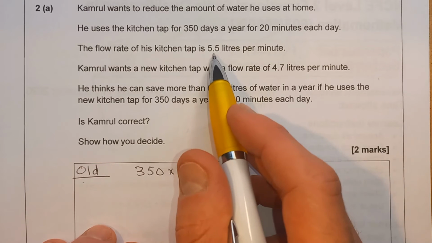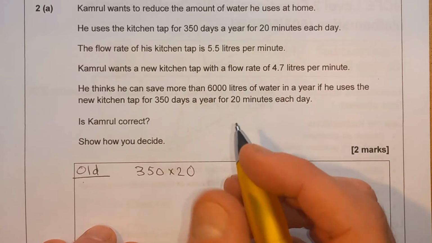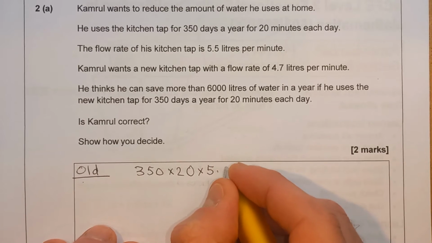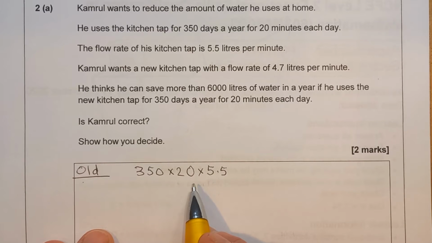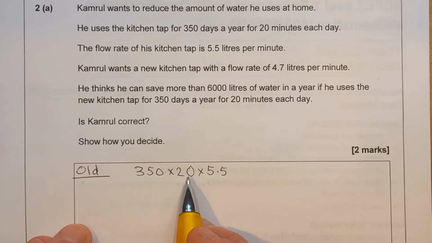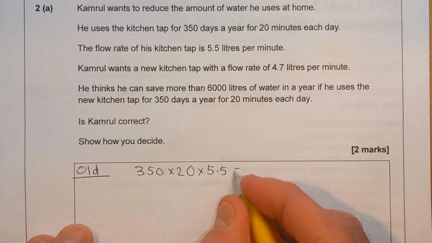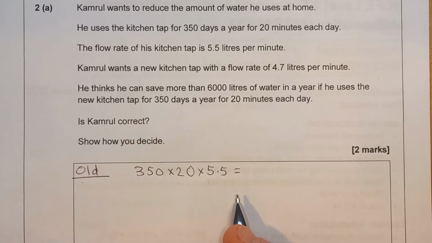And in each of those minutes, the flow rate, so the amount of water coming out of the tap, is 5.5 litres. So if we multiply this all together, the 350 times 20 tells us how many minutes we're going to be using in a whole year. If we multiply it by 5.5, we're going to get the total number of litres coming out of the tap in 1 year.